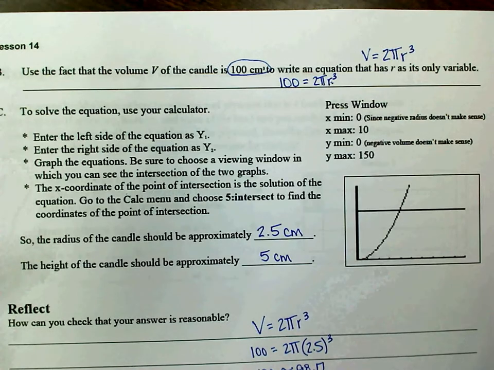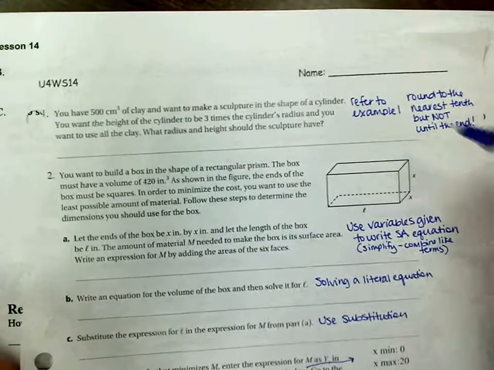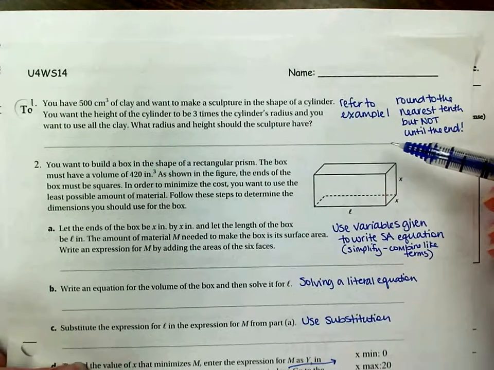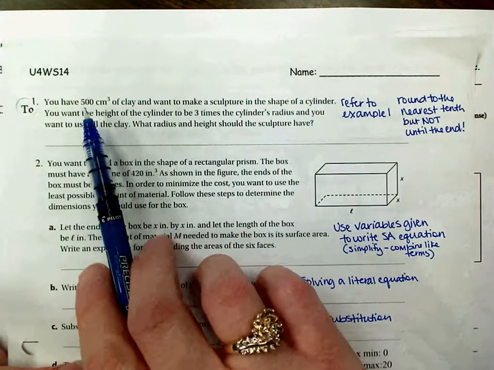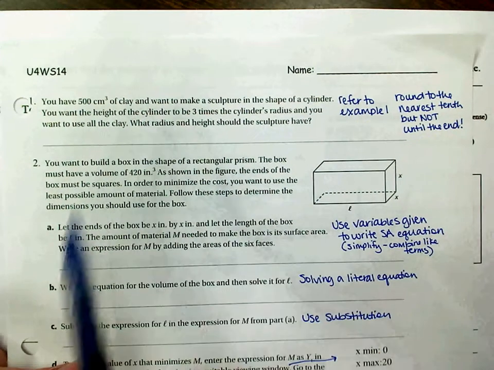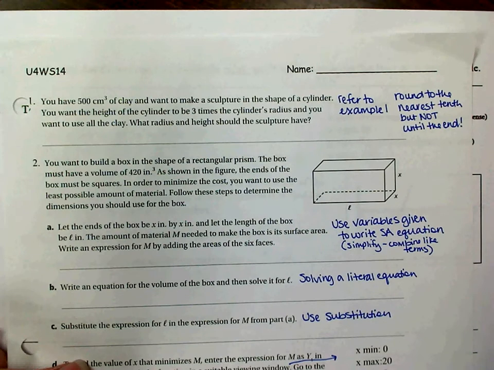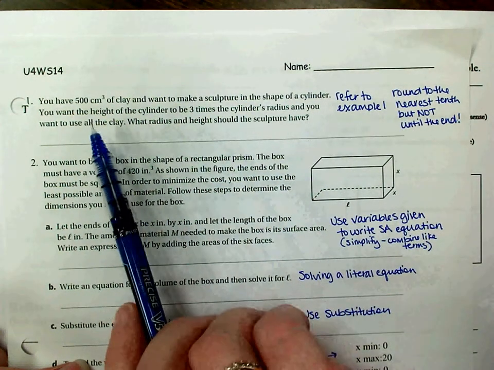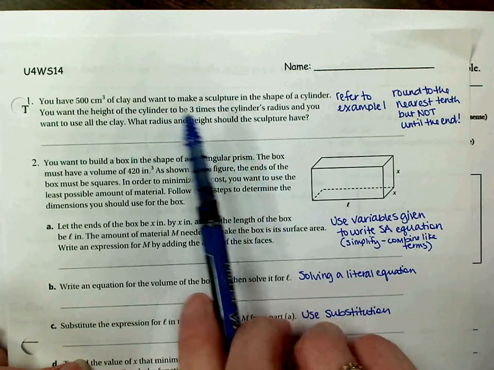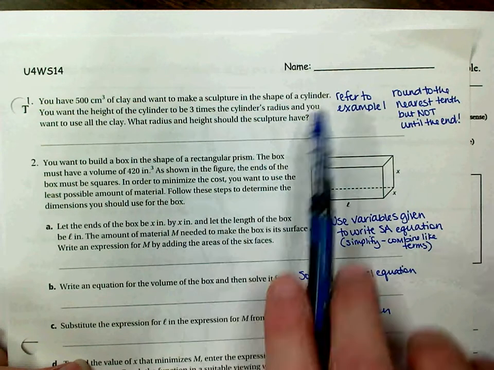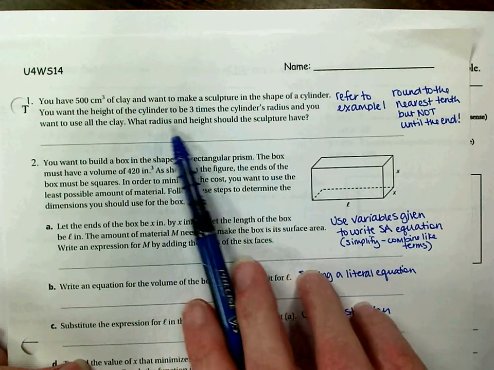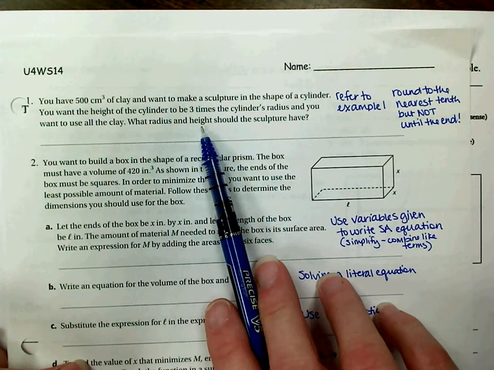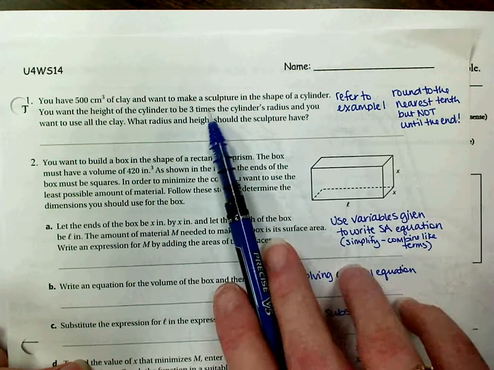Now when you get to your problems, number 1 on your homework tonight is very much like that, except you have 5 cubic centimeters of clay instead of 100 cubic centimeters of wax. Instead of your height and diameter being congruent to each other or equal to each other, you're told the height is 3 times the radius, so you have a different relationship. You're going to go through the same process to find radius and height. So refer to example 1 for problem number 1.